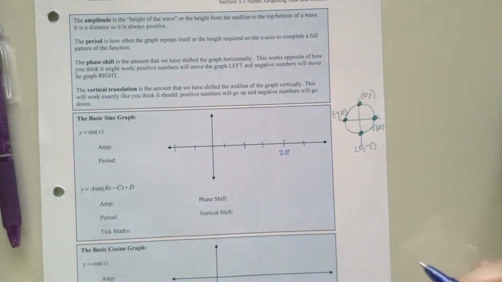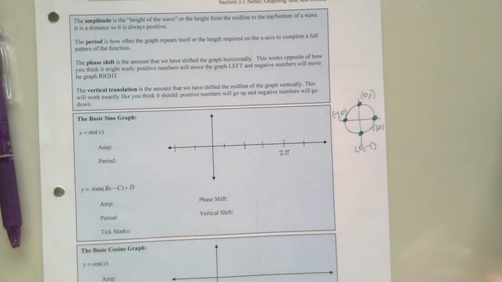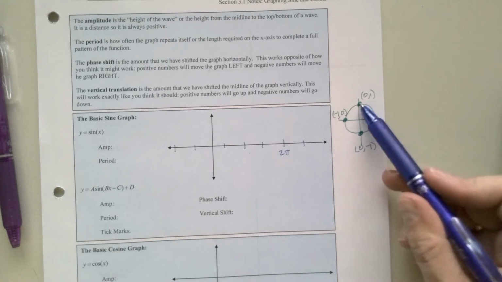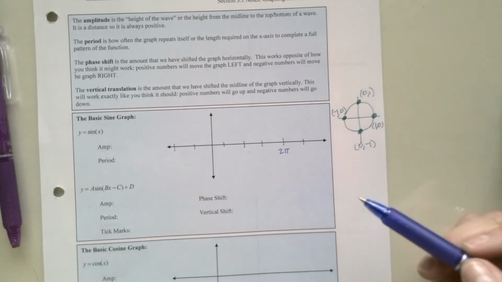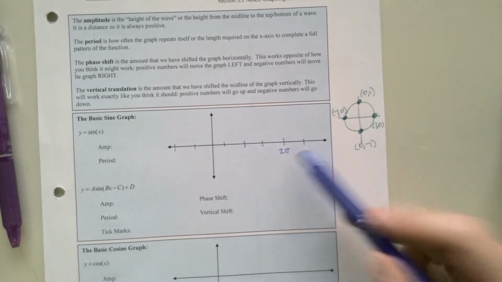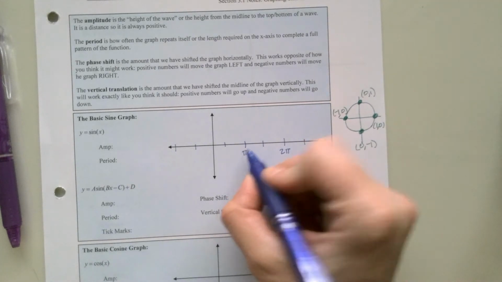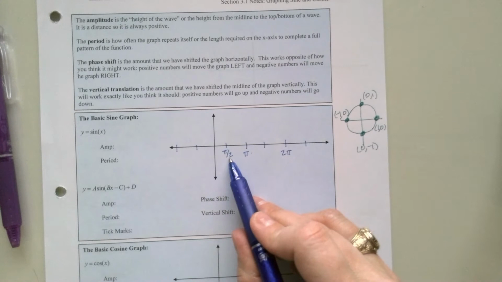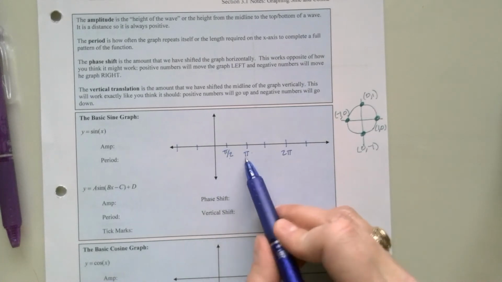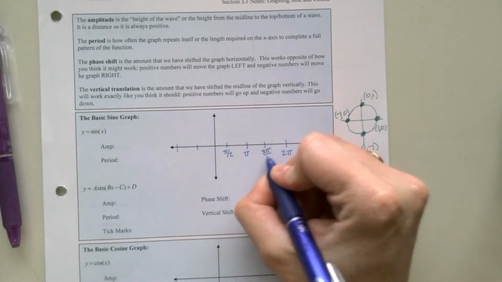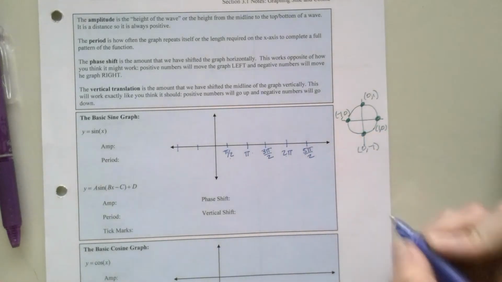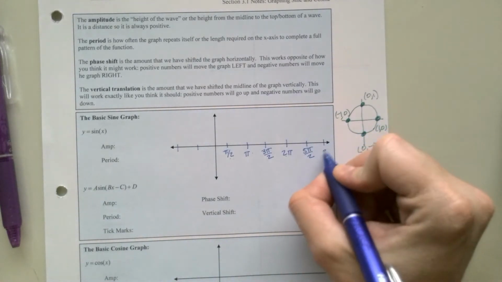When we graph these trig functions, I want you to at least graph a period. And so here a period is 4 tick marks because I divided the period into quarters. So half of that would be pi, and then another half of that would be pi over 2. So each one of these tick marks is pi over 2. Pi over 2, pi. This would be 3 pi over 2, 2 pi. This would be 5 pi over 2. The next one would be 3 pi.